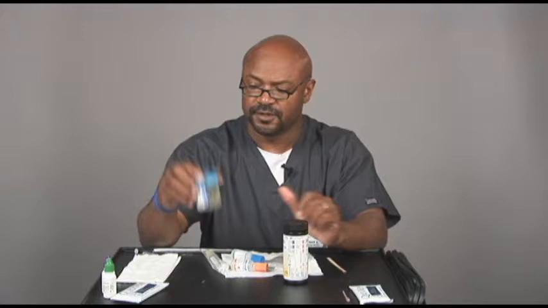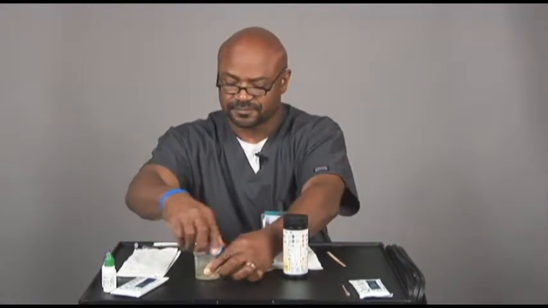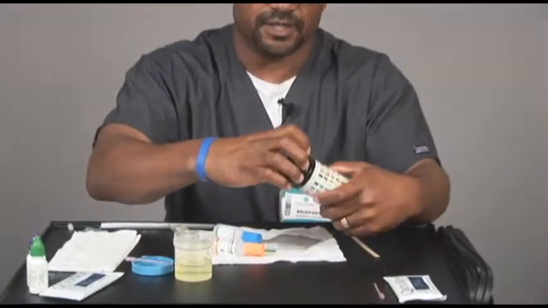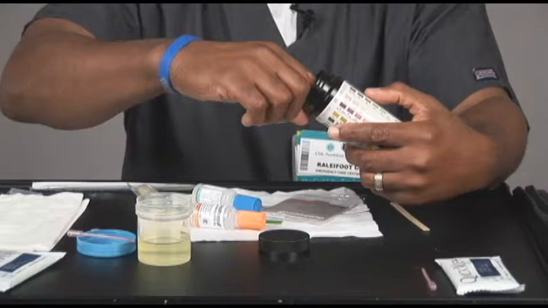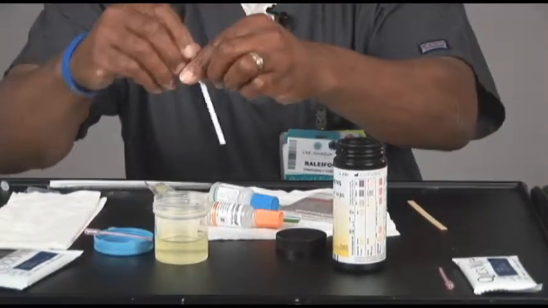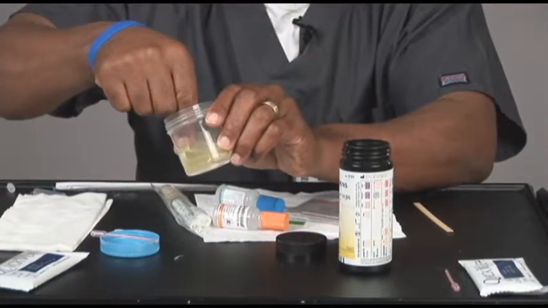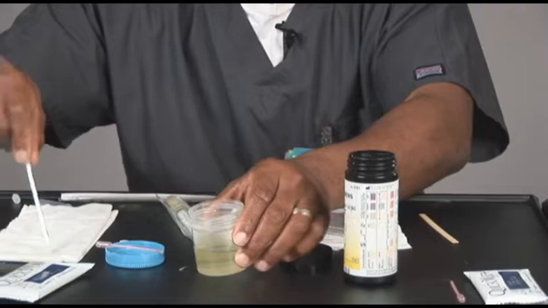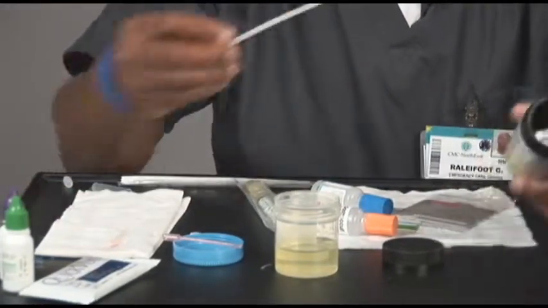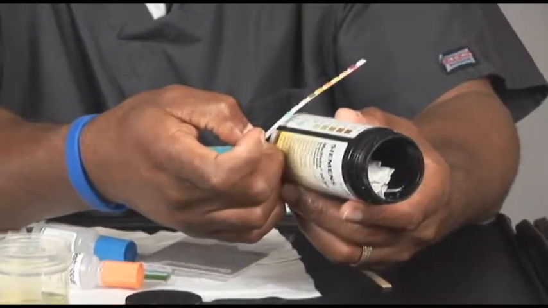First, we're going to start with a cup of urine here, which isn't real. You get your urine out, always wear gloves. You get one of the multi-sticks, dip it down in the urine completely, and you can dab off any extra urine there, and you're going to compare the colors to the results.